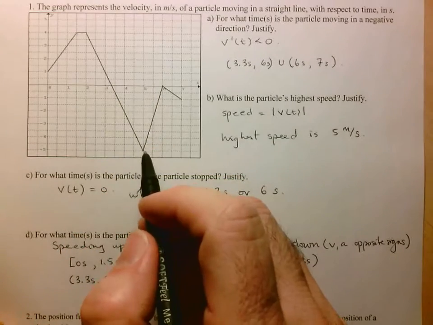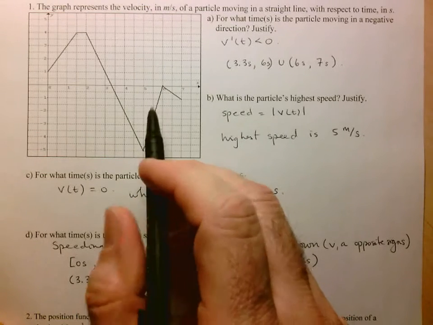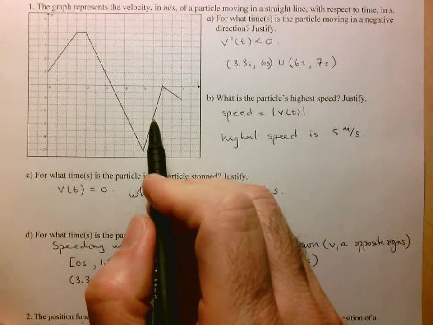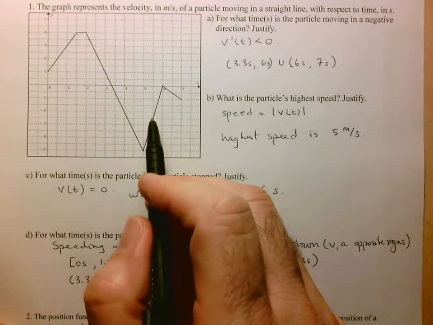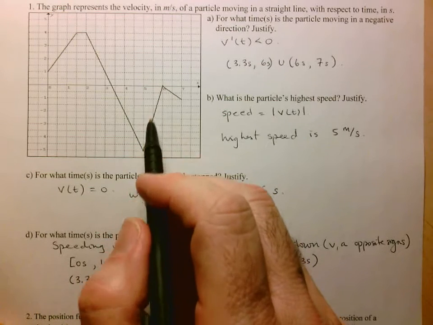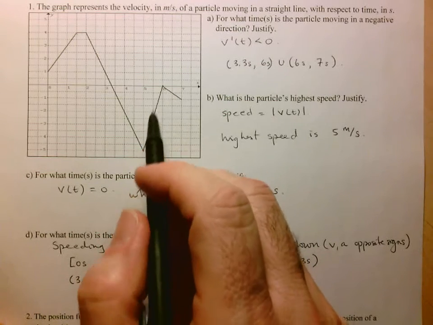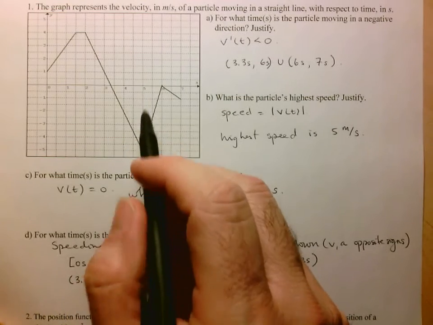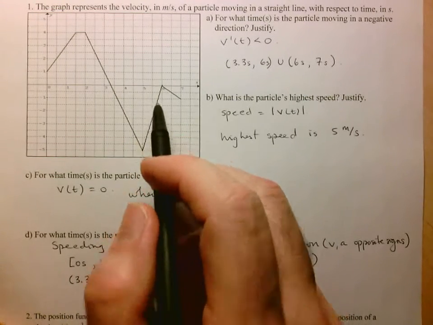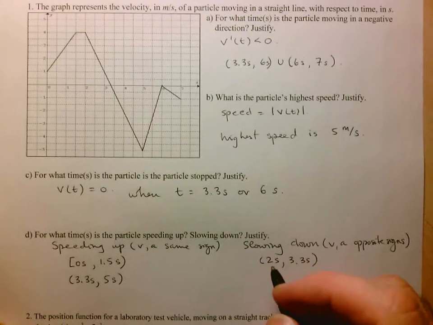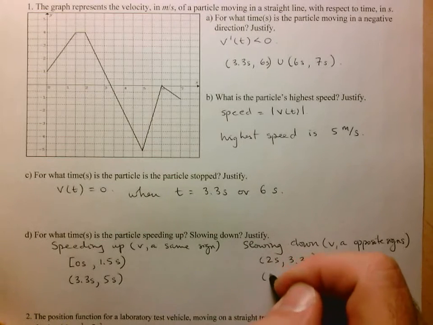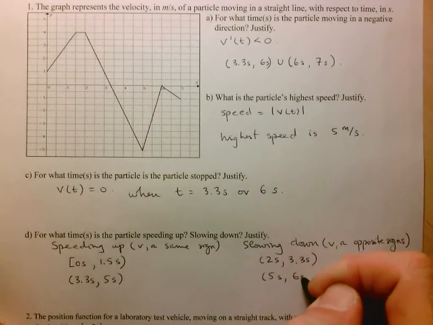Okay, so even though the velocity is decreasing, the speed is increasing. Okay, and then let's go to 5 to 6. We see the velocity is negative, but the acceleration is positive because the slope of the tangents, the derivative, is going to be positive here, and it makes sense that it's slowing down. The speeds are getting smaller. So here we will put from 5 seconds to 6 seconds.